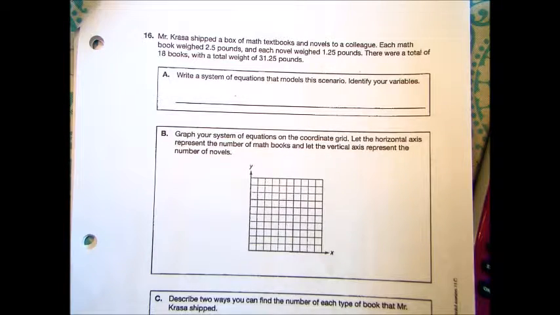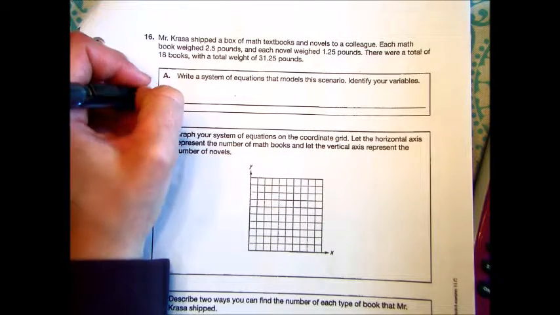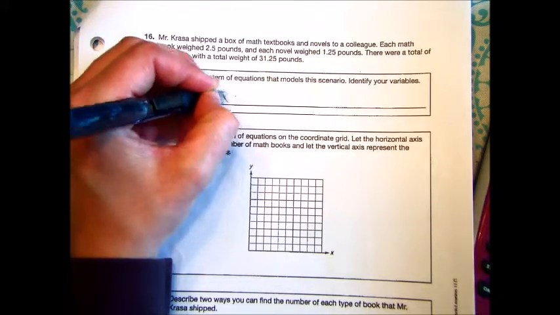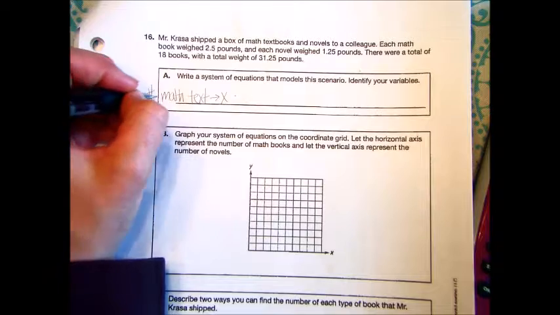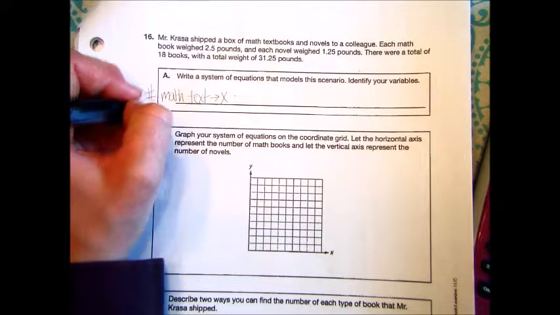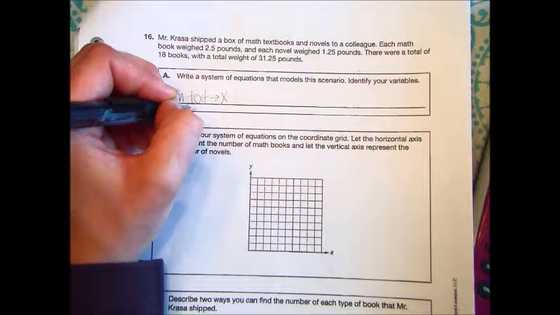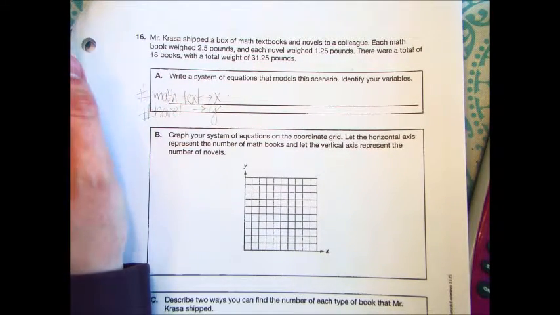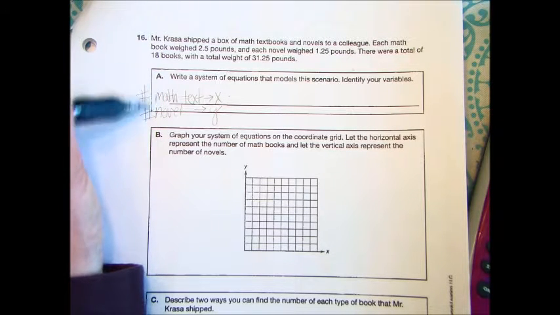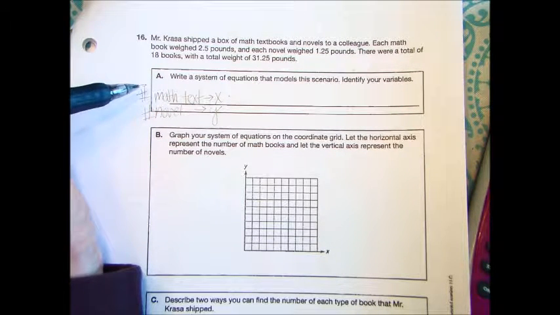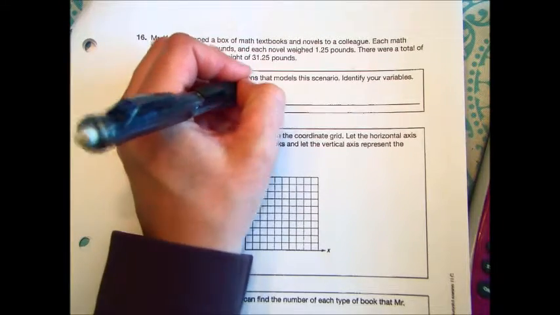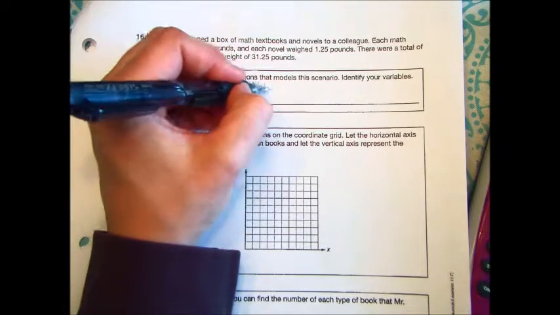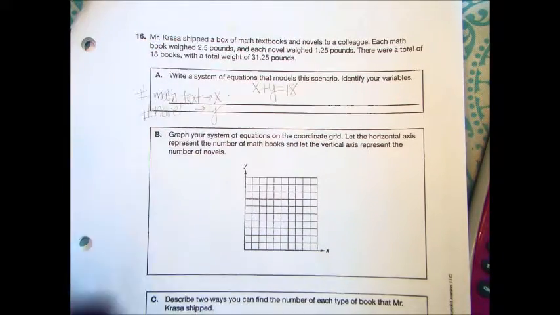Identify your variables. So why don't we just start with math textbook, and we'll just say those are my x's. So the number of math textbooks is x, and we'll say the number of novels, those are y. You have to try to keep your handwriting in these boxes, otherwise they're not going to count it. I'm just getting lazy and not wanting to fit it. So the first thing I know is that there were 18 books. So I know x plus y is 18. That's the easy equation.